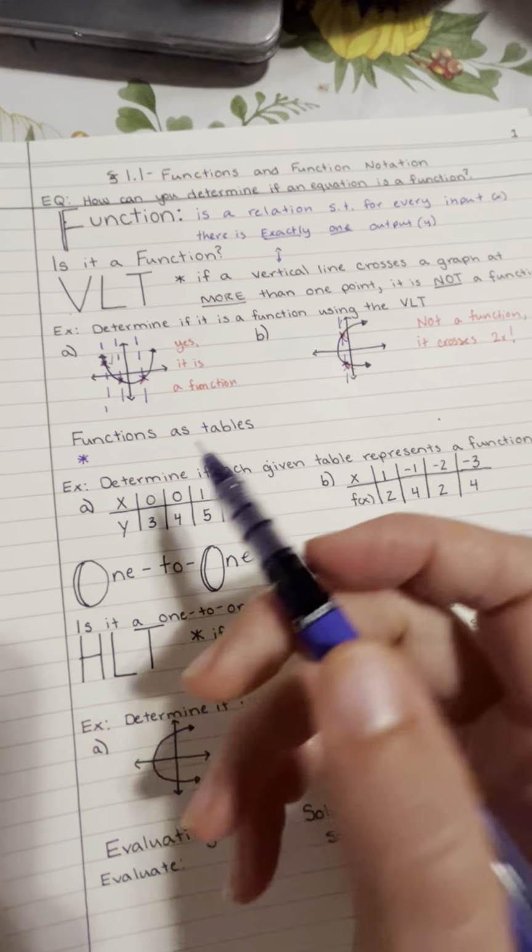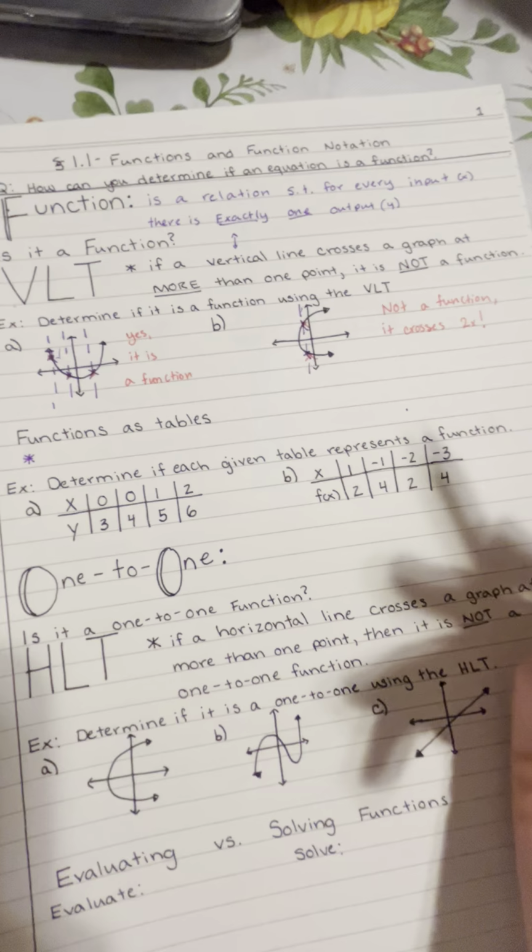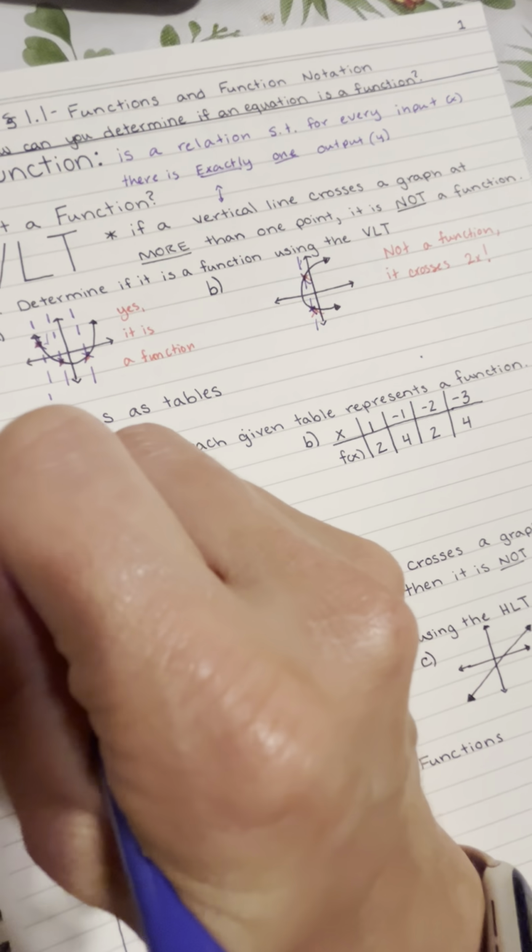Next, we're going to look at functions as tables. And remember, graphs tie directly to tables because they're points. So functions as tables, things to remember.